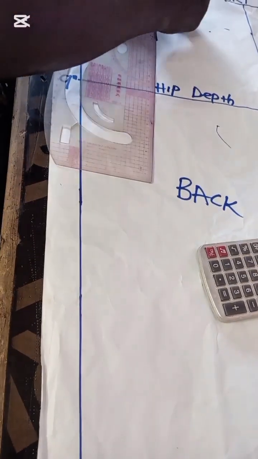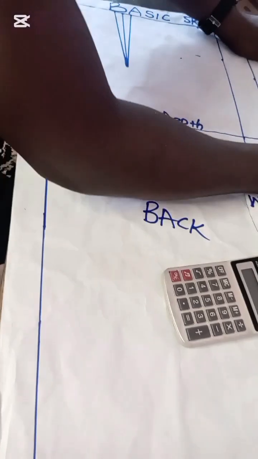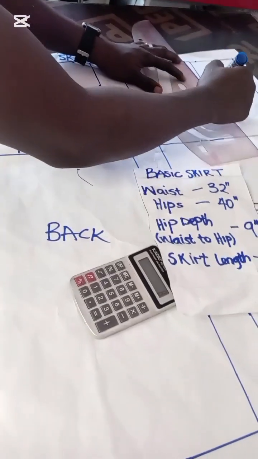You can see we are almost done with the skirt. You can see how easy it is to draft a basic skirt pattern. Very easy. Okay.